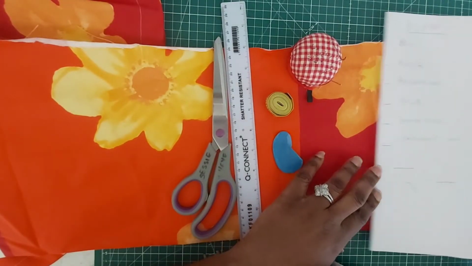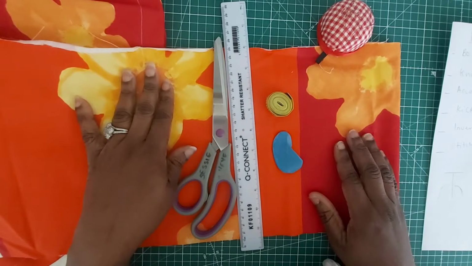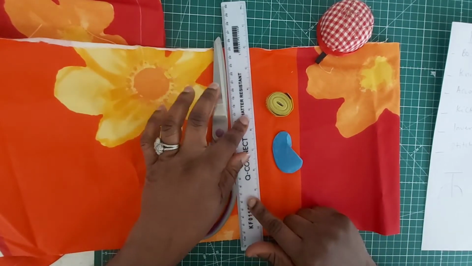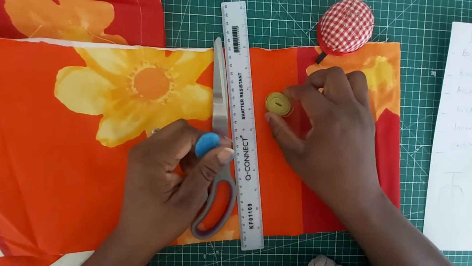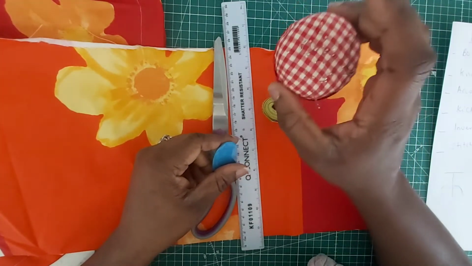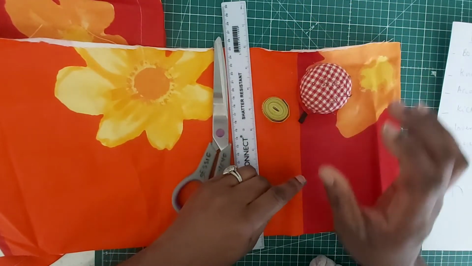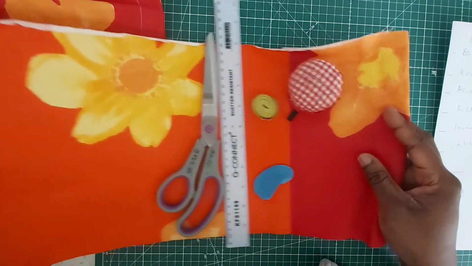Okay, for this project, what you need is your fabric, scissors, a tape measure, a tailor's chalk, and of course your pins. You would also need your sewing machine when you are ready to stitch.